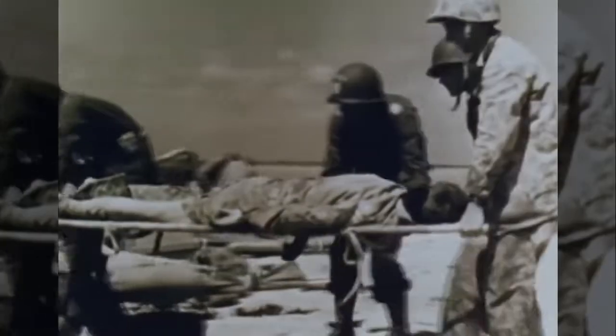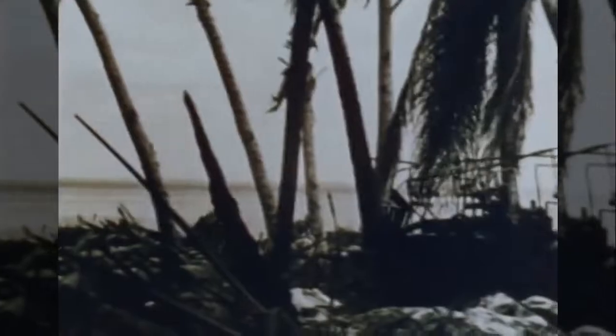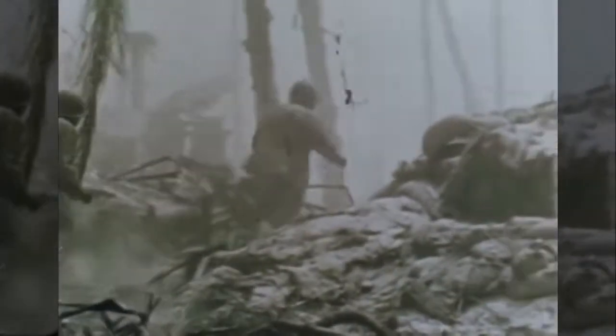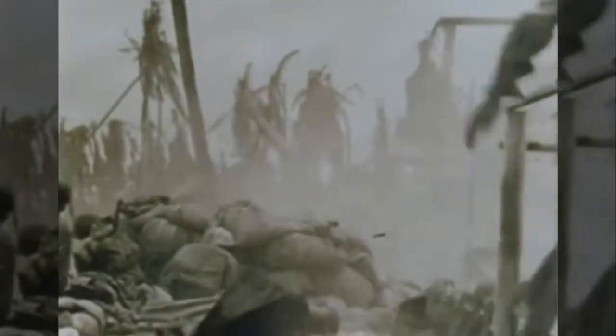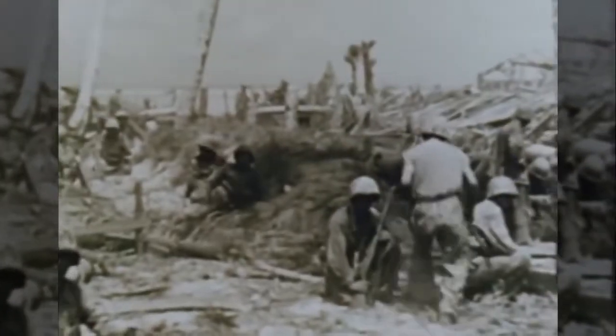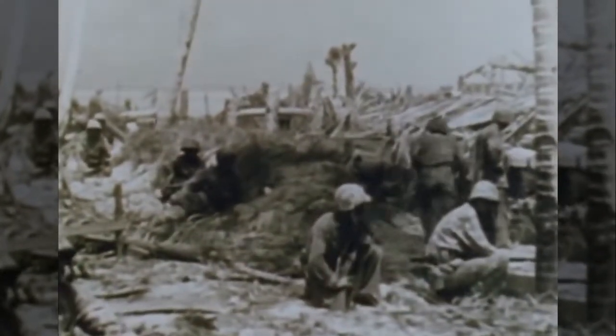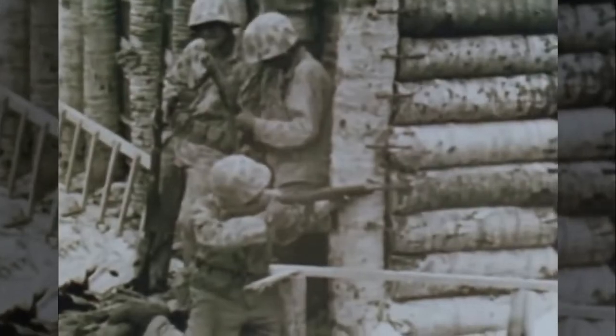Control of the Atlantic was crucial for the Allies to maintain their supply lines to Europe. The ability to transport troops, equipment, and resources was essential for launching operations like the D-Day invasion. The failure of Germany to achieve dominance in the Atlantic significantly hindered their war efforts. The U-boat campaign strained German resources and diverted attention away from other fronts.